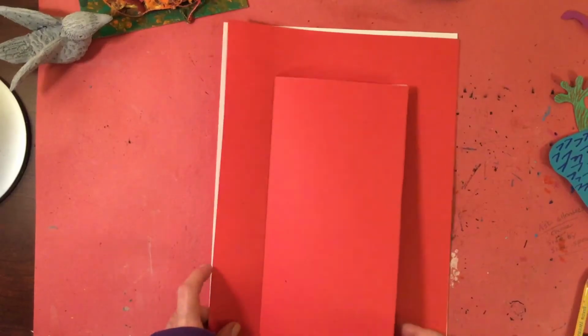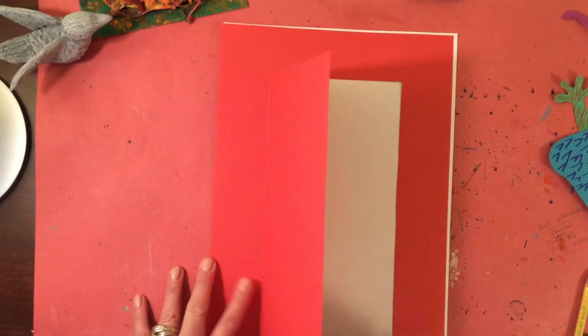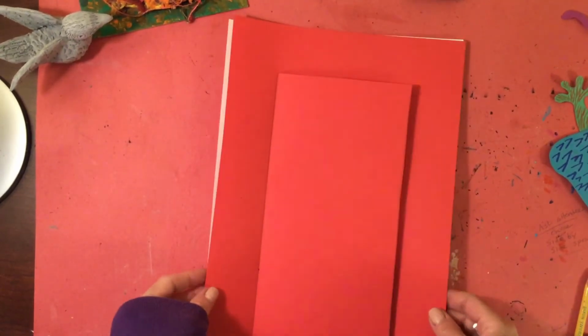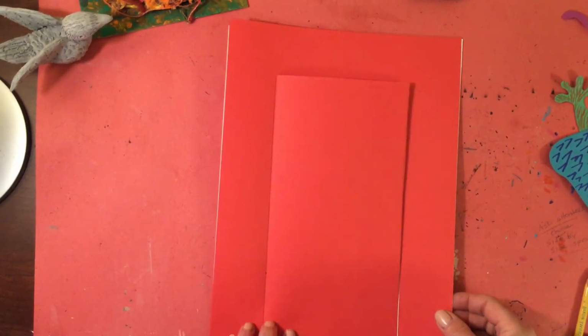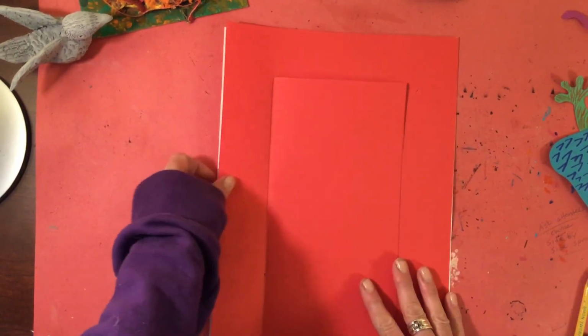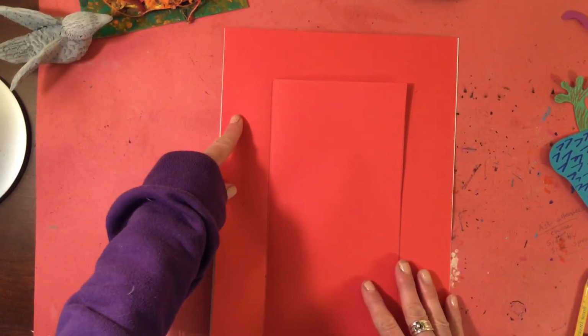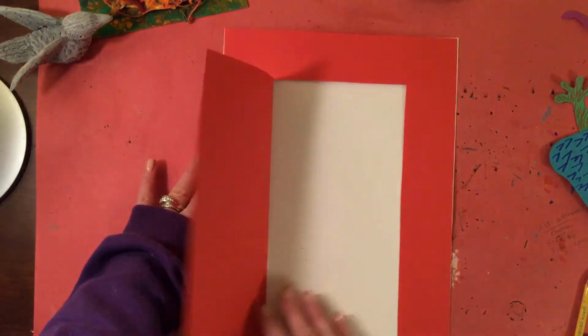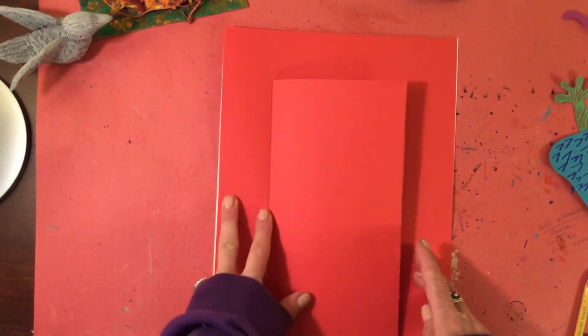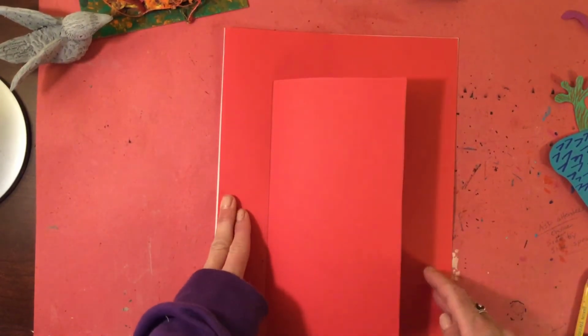All right, so now I have this door here that opens up, and what I'm going to do is put this on top of the white piece of paper that I gave to you guys, and you're going to kind of line it up. What that's going to allow us to do is glue this paper to the white piece of paper.